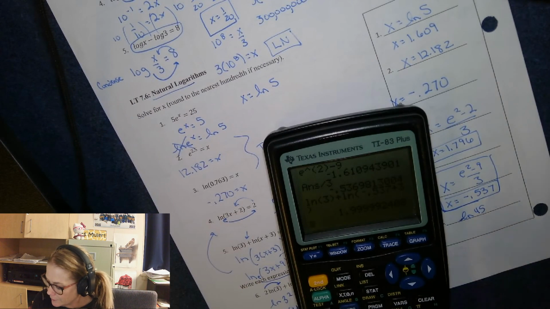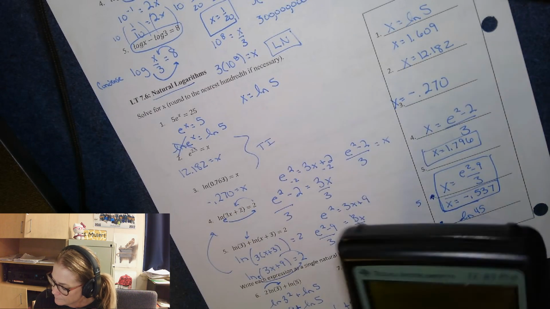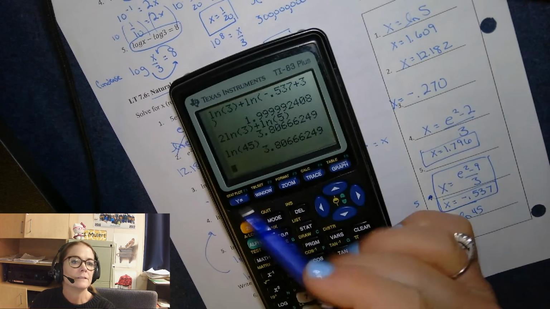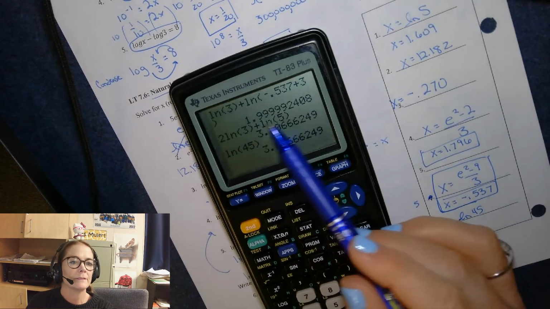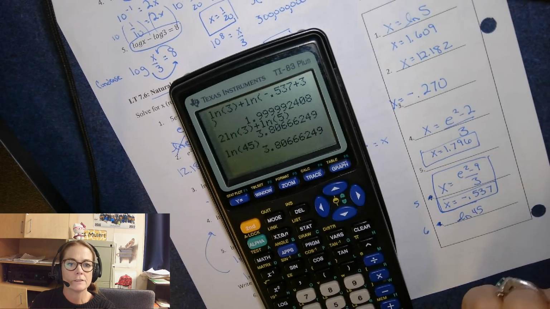All right, and if you were to do 2 ln 3 plus ln of 5, and then you would do ln of 45, do the same thing. So if you do the problem as it is, 2 ln of 3 plus ln of 5, and then ln of 45, same thing. They're just two different looks to the problem.